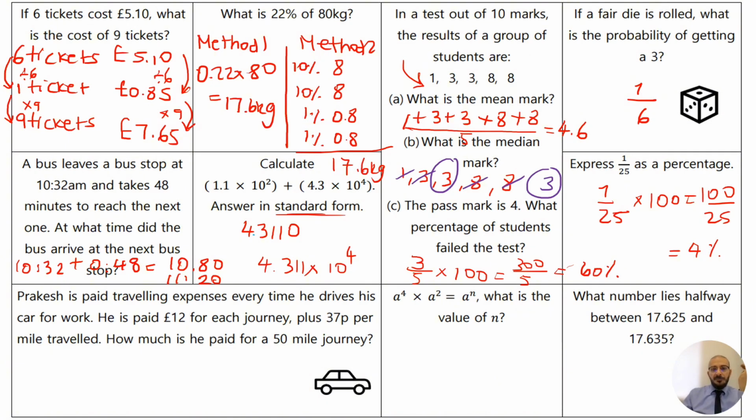Now, this person is paid traveling expenses every time he drives his car for work. He is paid £12 for each journey. So he will be paid £12 for each journey plus 37p per mile. How much is he paid for a 50-mile journey? So if they are going for a 50-mile journey, that means it's going to be 50 times 37p then. And if I do that and type it into my calculator, it would be £30.50.